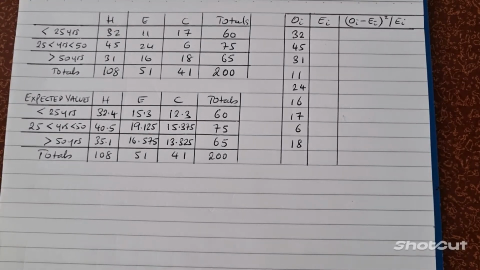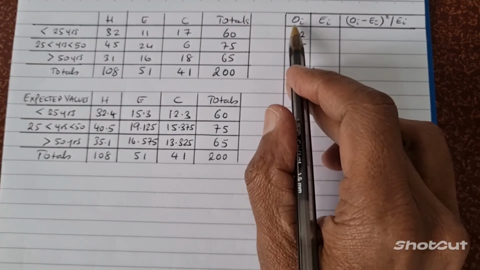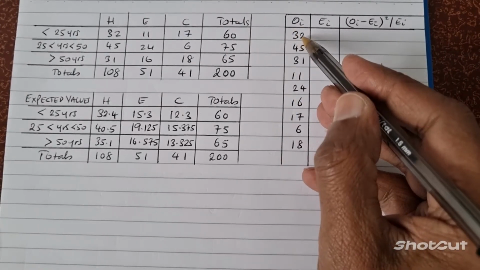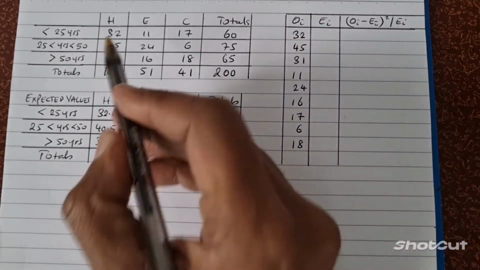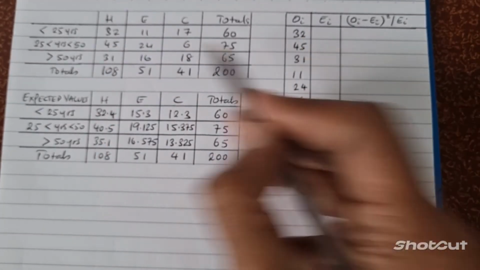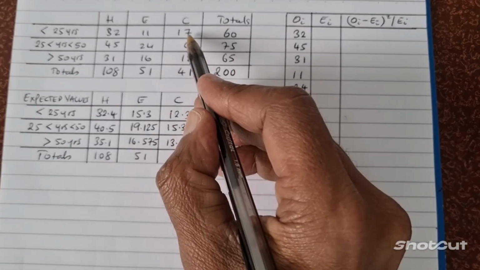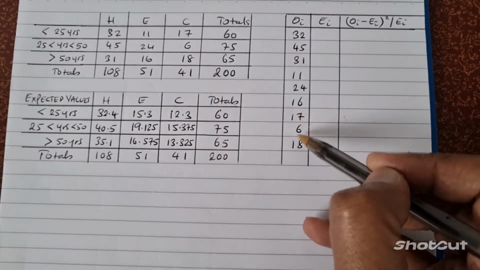The next thing is to build another table, and we're going to take all our observed values, which I've listed down here. That's 32, 45, 31, 11, 24, 16, 17, 6, 18.